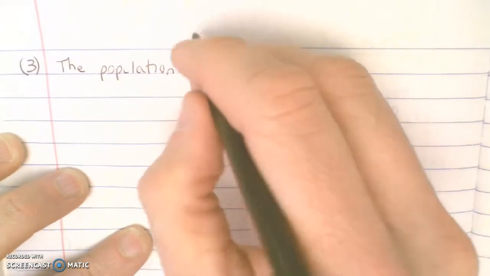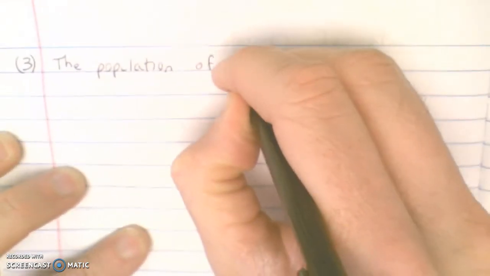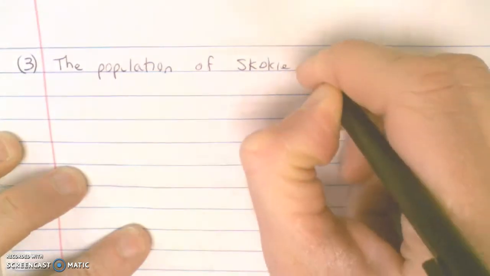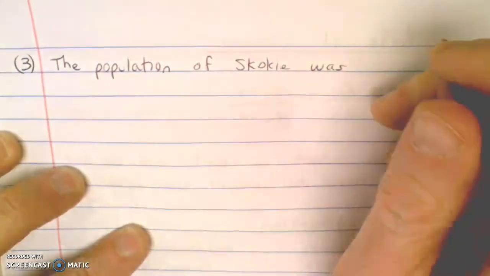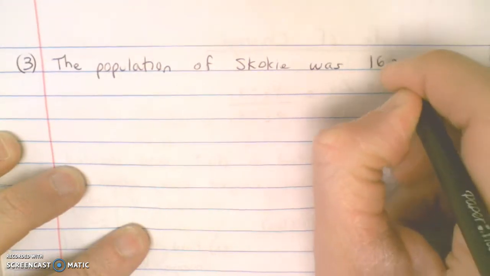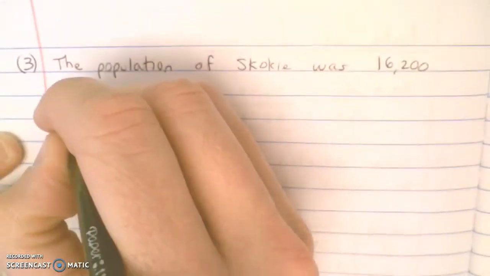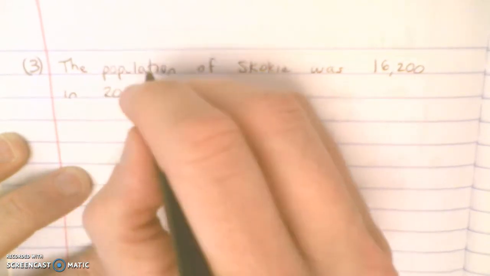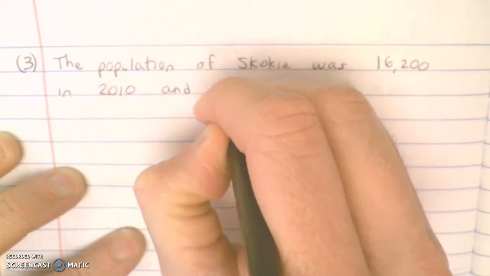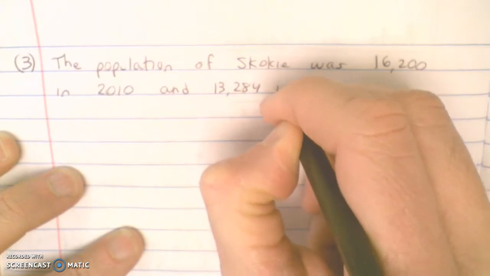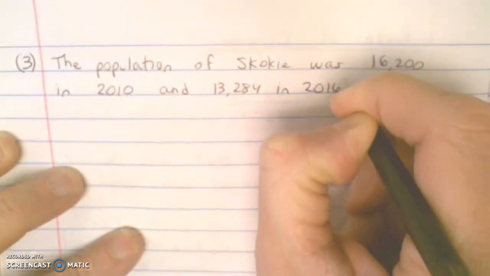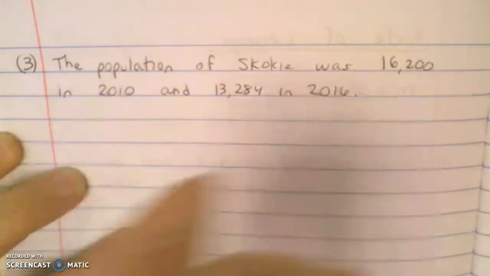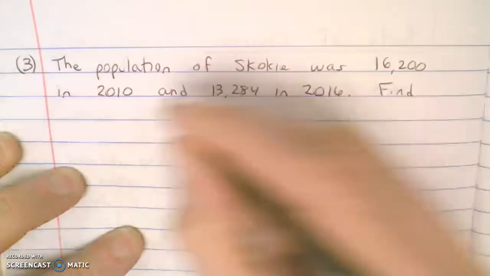So the population of Skokie was 16,200 in 2010, and 13,284 in 2016. Find the rate of change in the population.